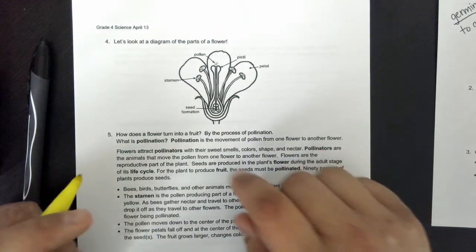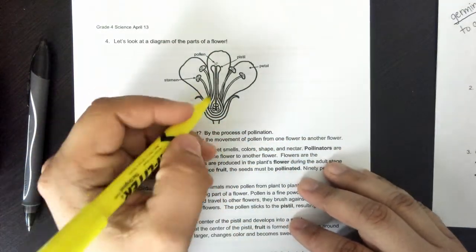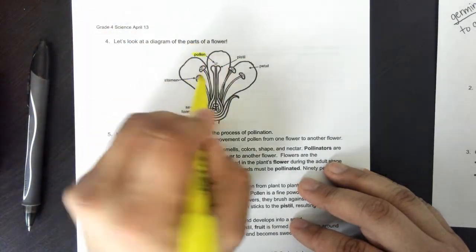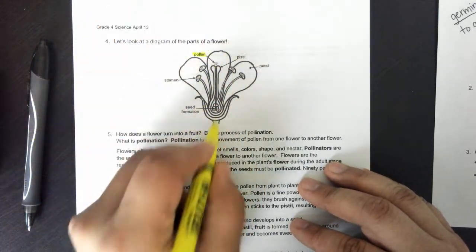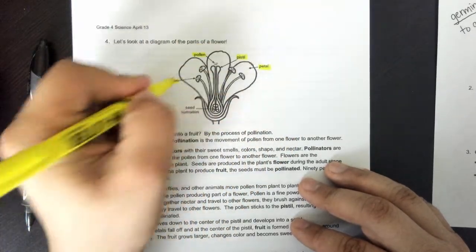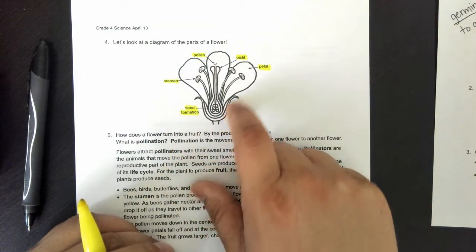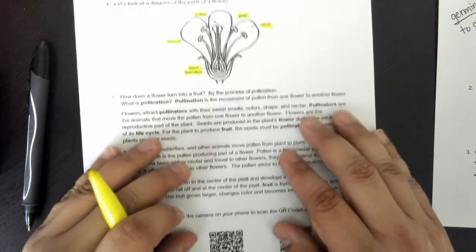If you see here, it shows you another diagram of a petal or a flower part. So you have the pollen, which is here at the top, which then enters the seed formation of the pistil, the petal, and the stamen. So these are all good things to know about the makeup of a flower.